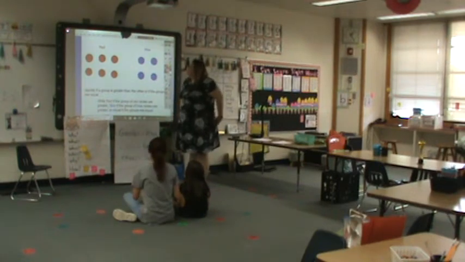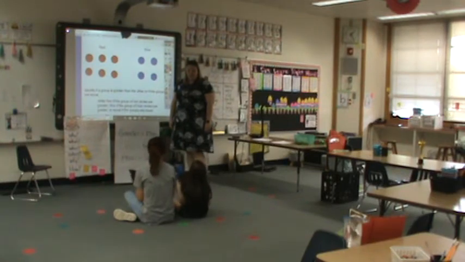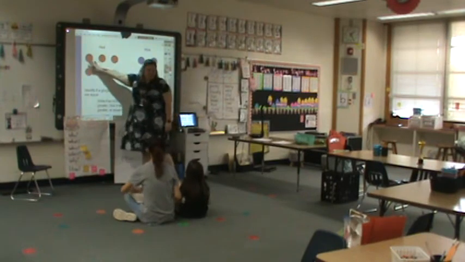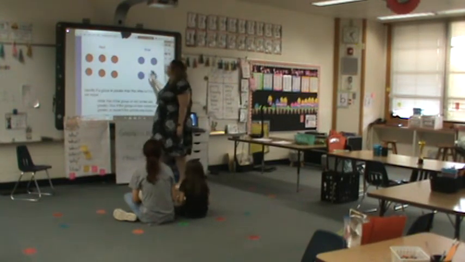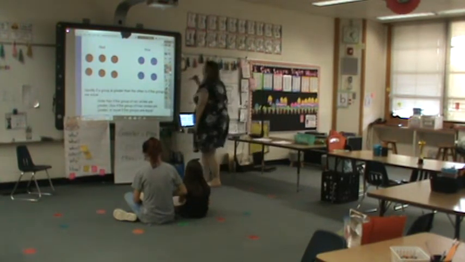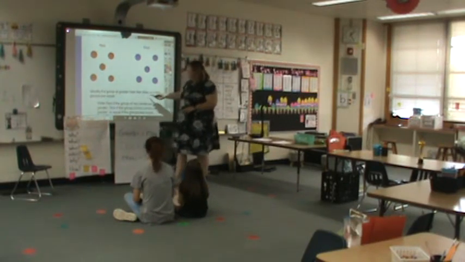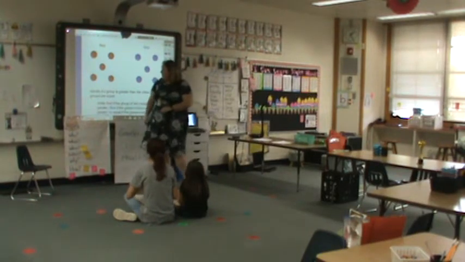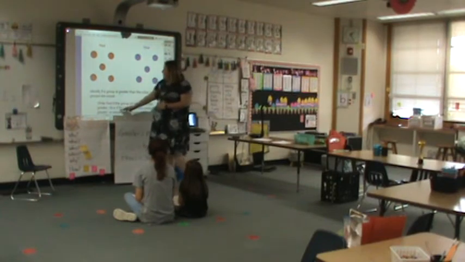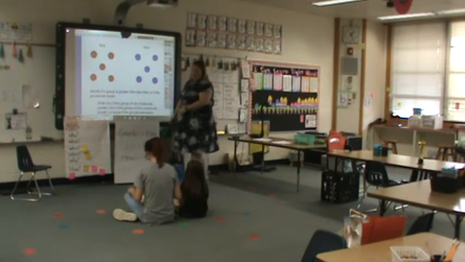All right. Ready, reveal. Good job, yes. Red is greater than blue because there are more circles in red group than blue group. Identify if a group is greater than the other or if the groups are equal. You're going to write red if the group of red circles are greater, blue if the group of blue circles are greater, or equal if the groups are equal.